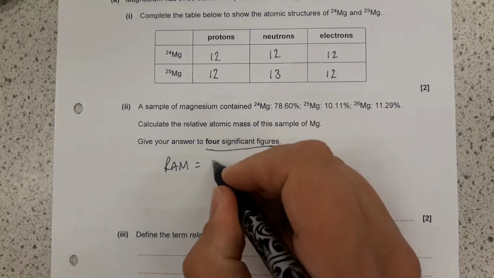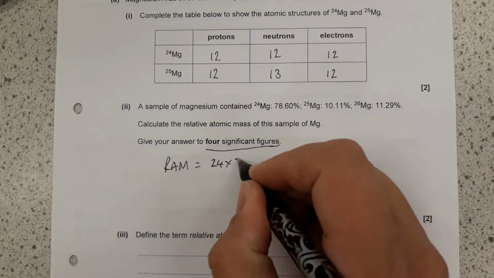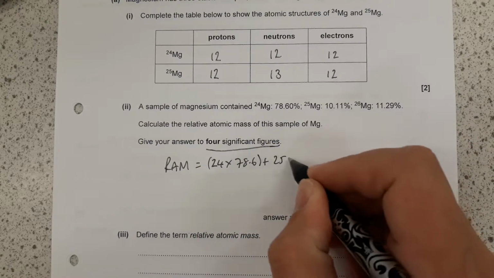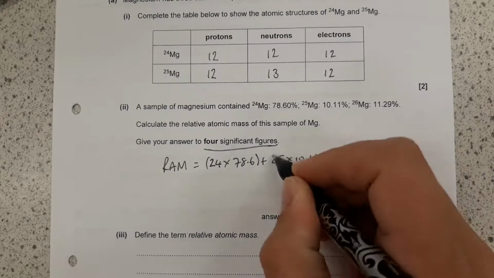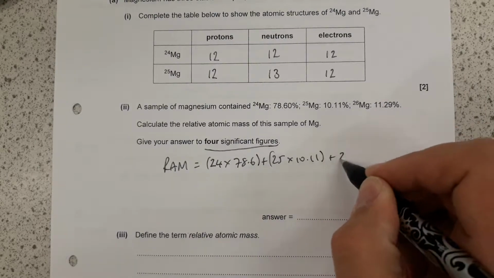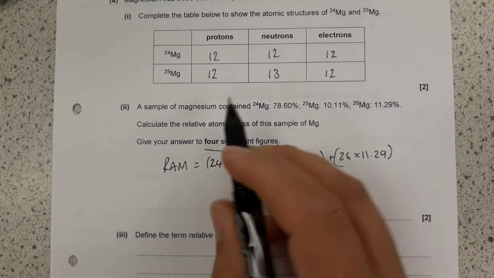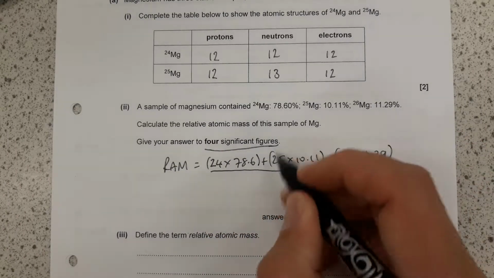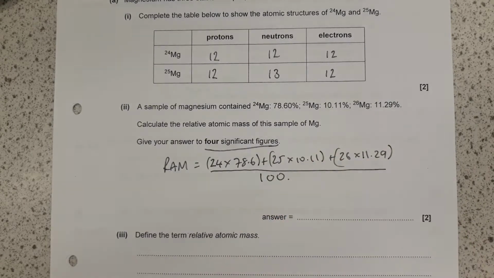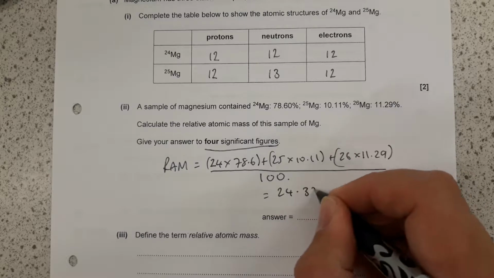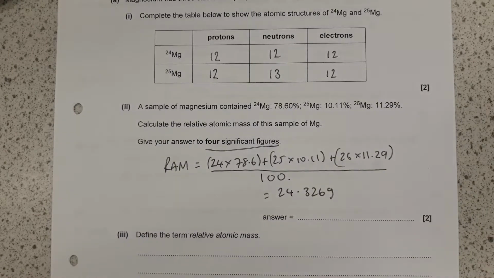So in this case, it's going to be 24 times 78.6 plus 25 times 10.11 plus 26 times 11.29, all over 100. Pop that number into your calculator and you should get 24.3269. That's the answer that comes out on your calculator.